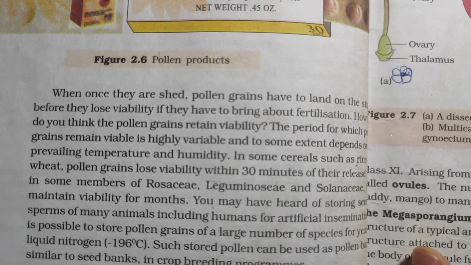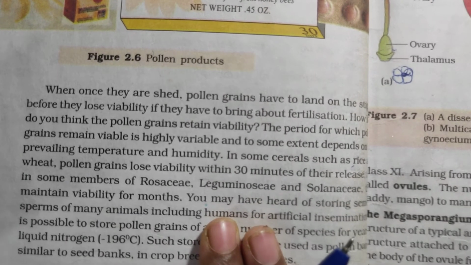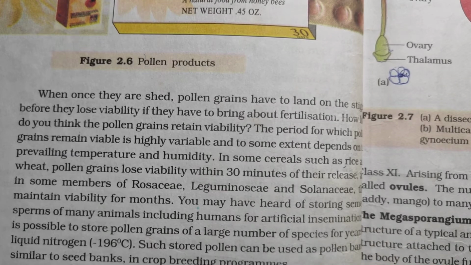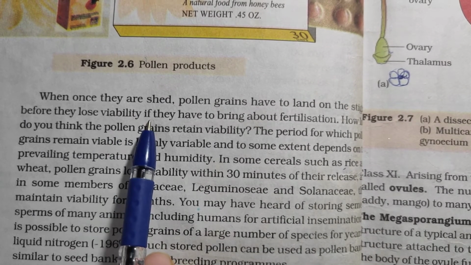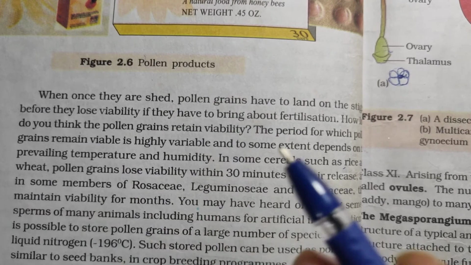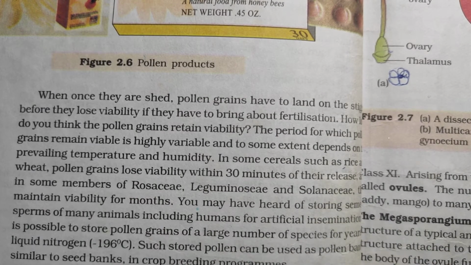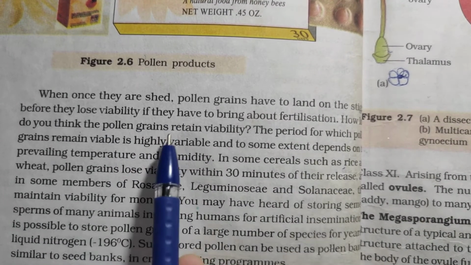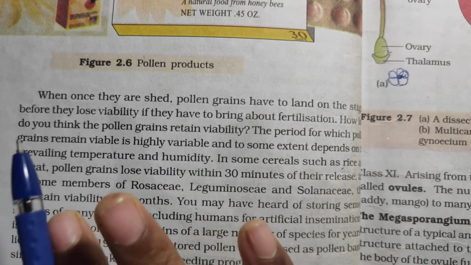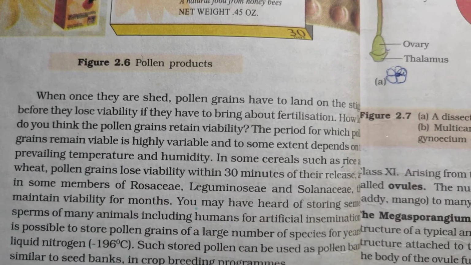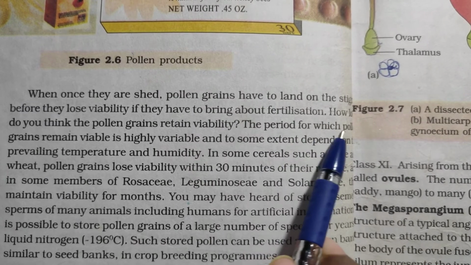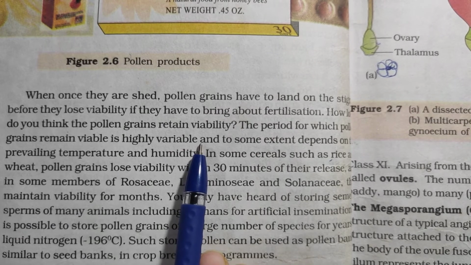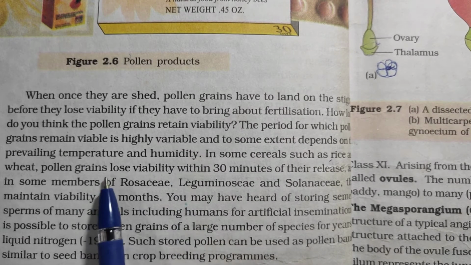In such cases, the pollen grains which are shed now have to reach the stigma before they lose viability. Viability means the vital nature of life. When we say life is present in an organism, that is called viability. They should reach the stigma within the viable period only. The period for which the pollen grain remains viable is highly variable. It varies from one species of plant to another species.